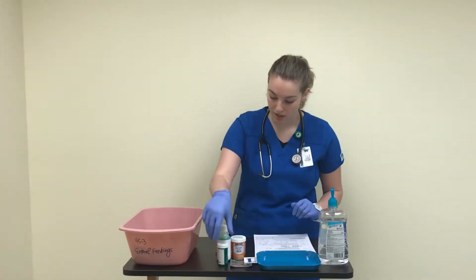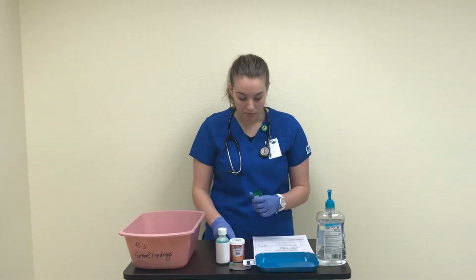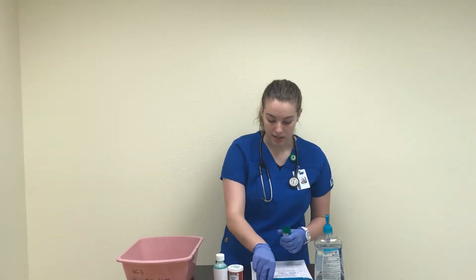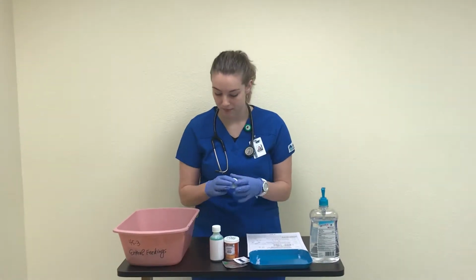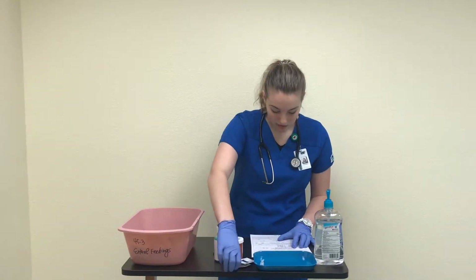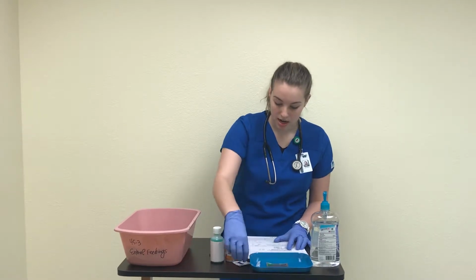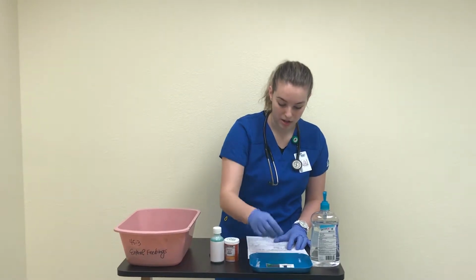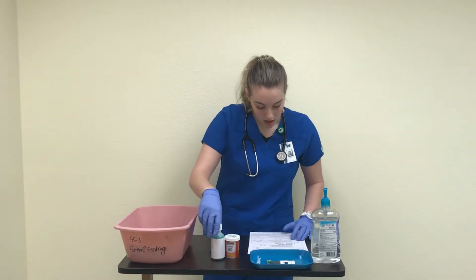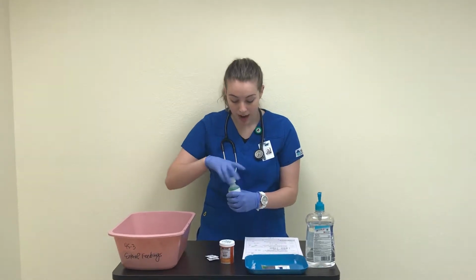Okay, so let's start with the eye drops. So Refresh Plus Lubricant Eye Drops. We need one, and it's for both eyes. So I can put this on my tray. Put this back in here. My fentanyl, 50 micrograms per hour. And this goes with an alcohol patch. Augmentin, 600 milligrams. And I had already figured out that I needed 7.5 milliliters.